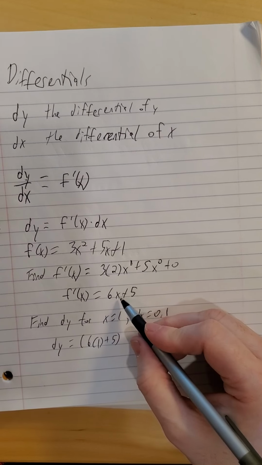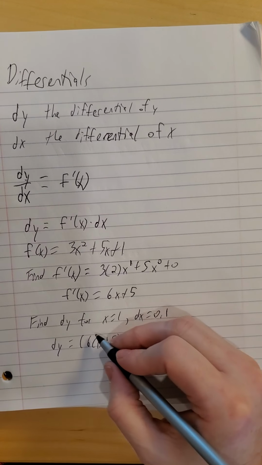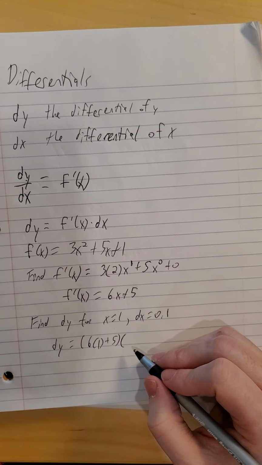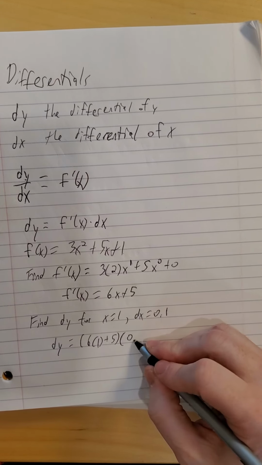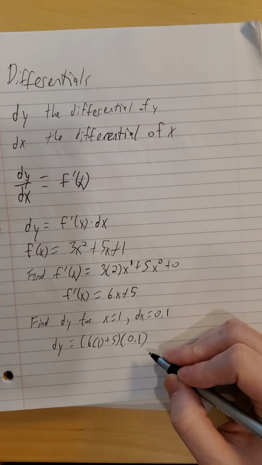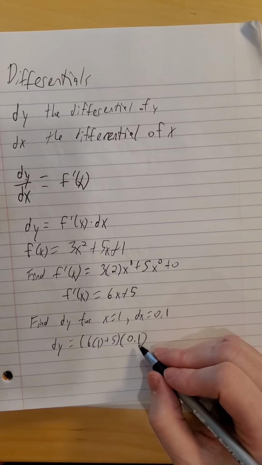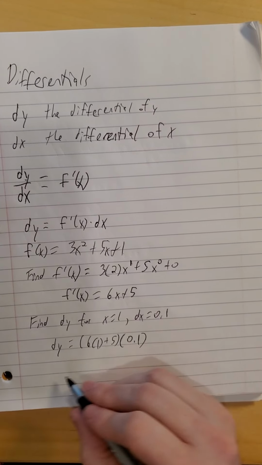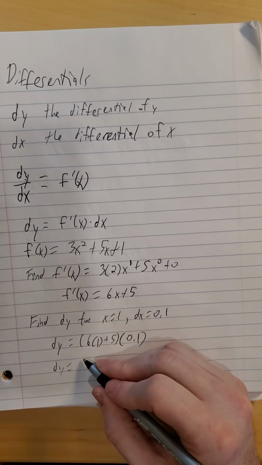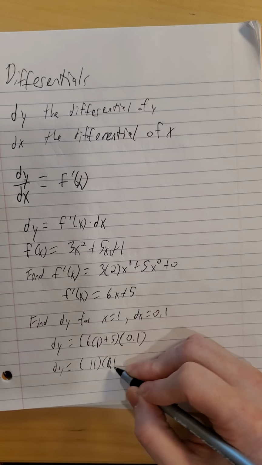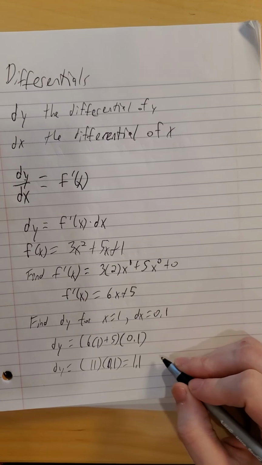So this is f prime of 1 times dx. dx is 1/10. Differential of x and increment of x have the same value. It's just saying how far apart the x's are. So dy, 11 times 1/10, is 1 and 1/10.